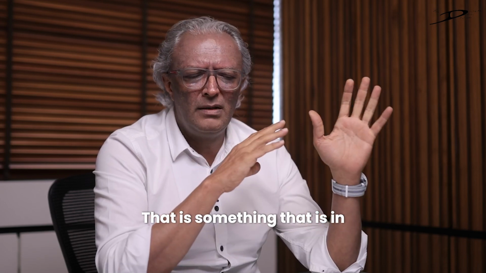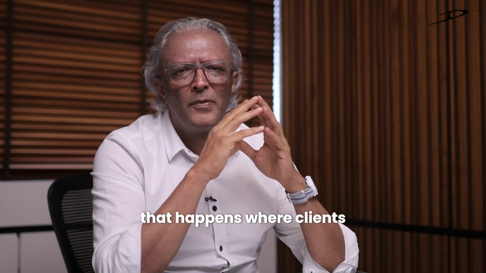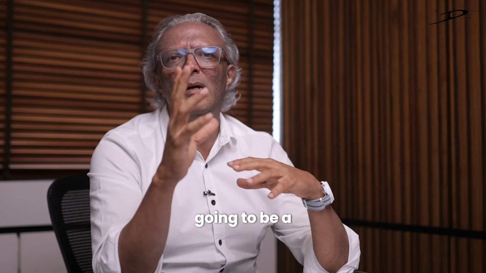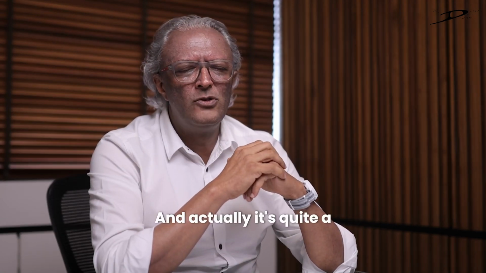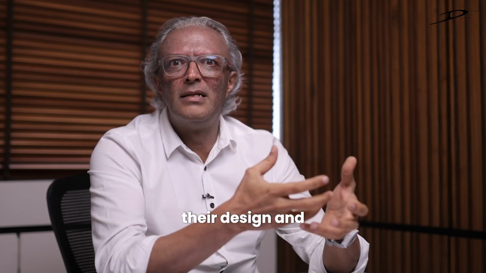That is something that is in your hands and for the client to understand. But this is a common mistake where clients don't imagine that there's going to be a beam in their room, and actually it's quite a nasty shock for them when they're seeing their design and suddenly they're seeing a low ceiling on part of the room. It's not always easy to handle and it's not always attractive.